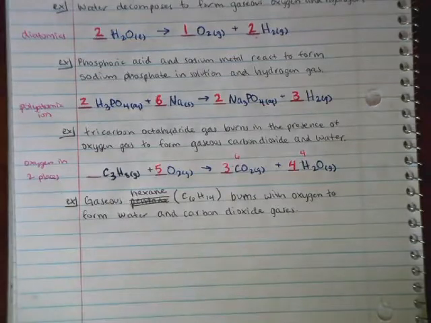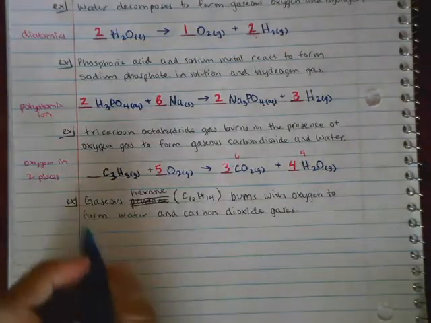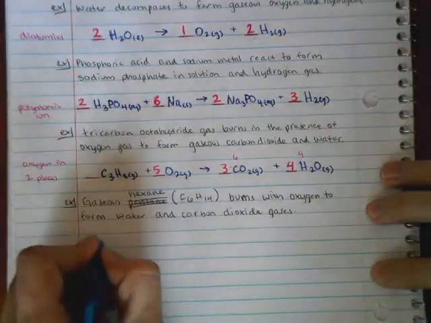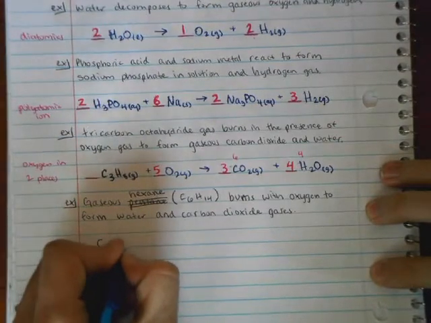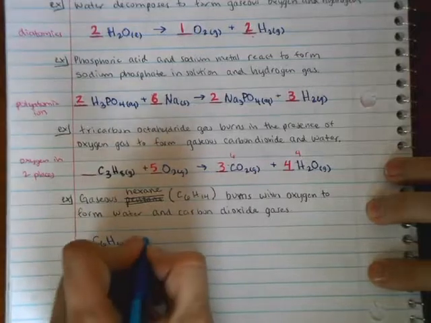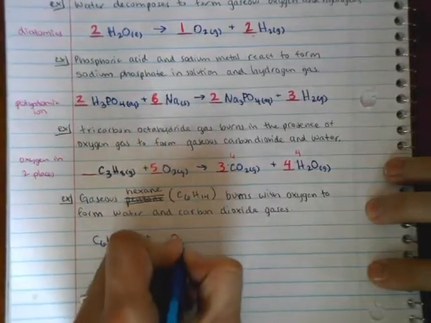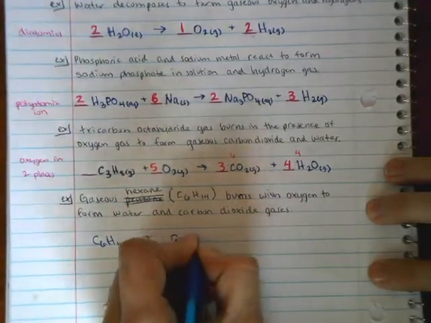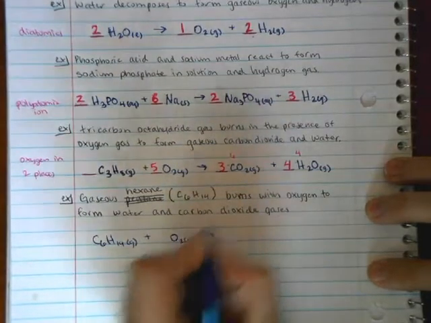Last one. This is going to look really similar. So we've got gaseous hexane, C6H14. Okay. It's another combustion reaction, burns with oxygen, produces gaseous water and carbon dioxide.